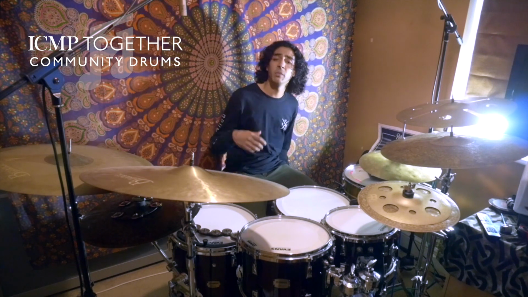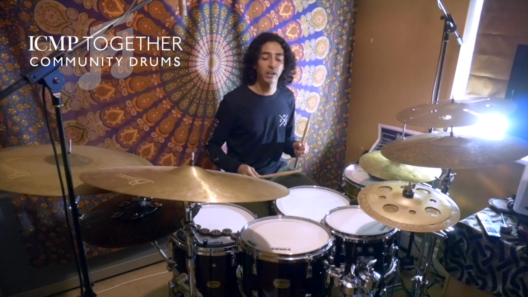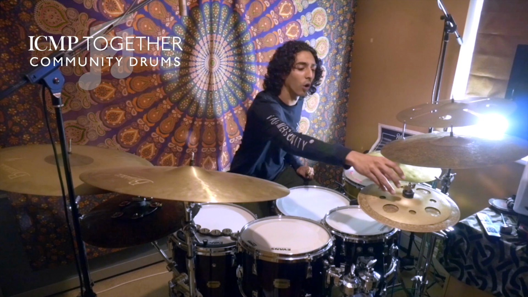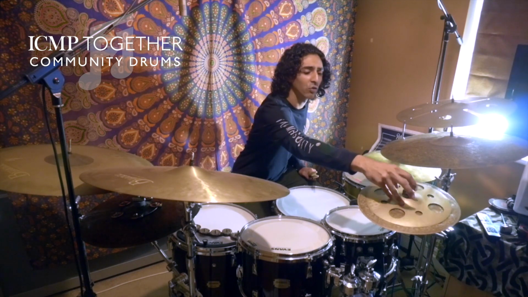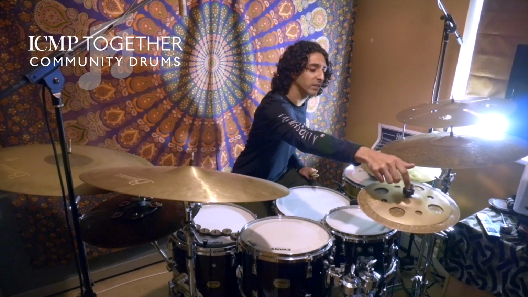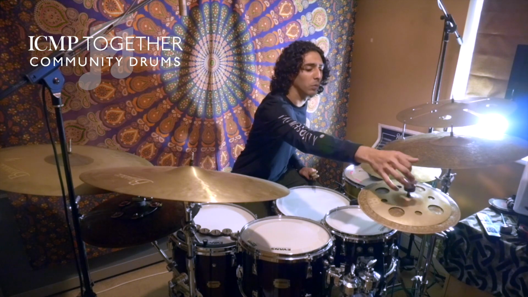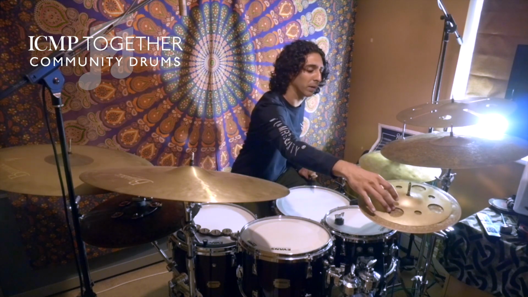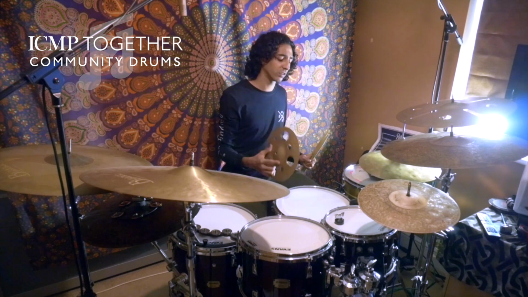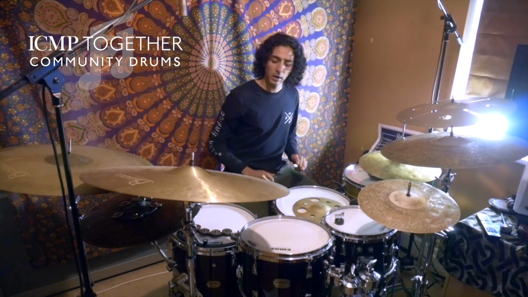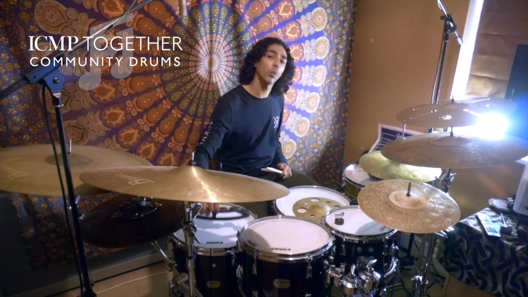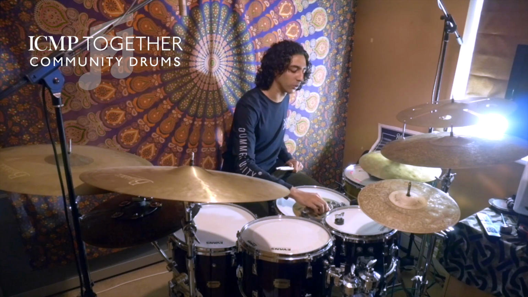So to get a more synthetic sound out of my snare drum, more reminiscent of electronic music, drum and bass, I like to take my splash cymbal off my stack I've got going on up here, and I'll lay this on top of my snare drum, and for a bit of extra measure I'm actually going to whack the tambourine on top of that too.